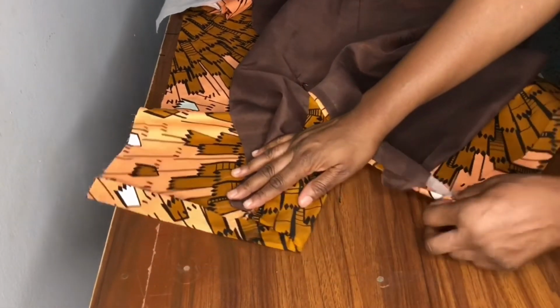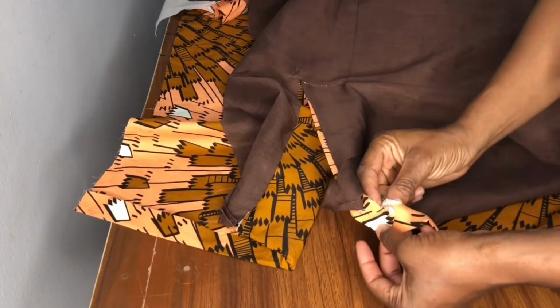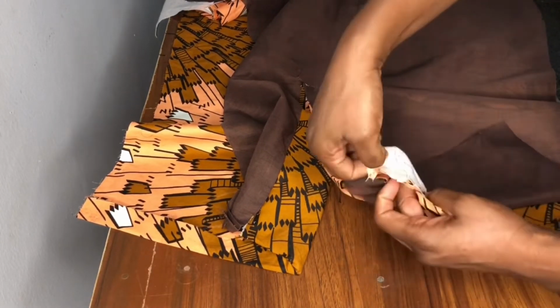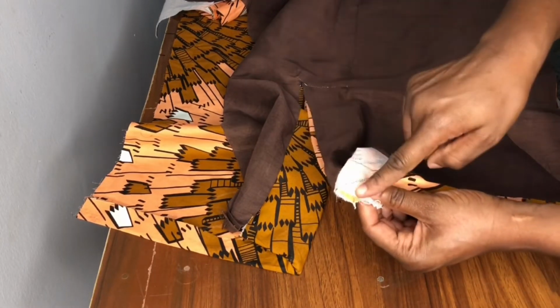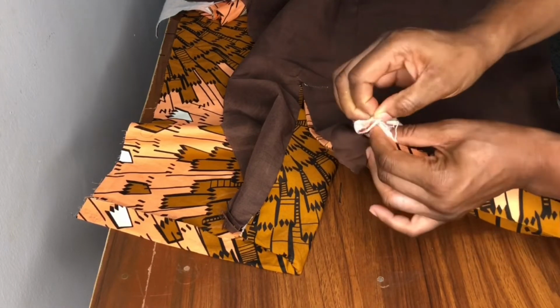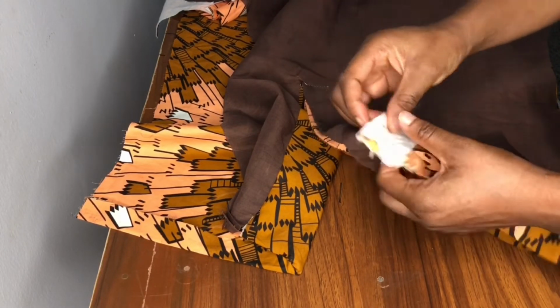So I'll do the same thing for the other side. I'll pick these two parts like this, the end of these two parts. Then I'll pull it out and I'm seeing the line. So I'll just pin it up. That's where I'll be sewing. So I'll sew it and show you the outcome.